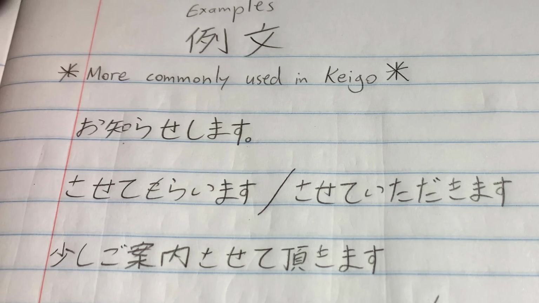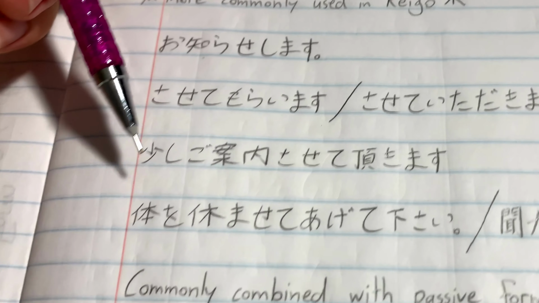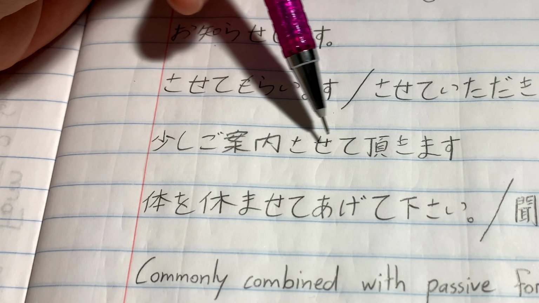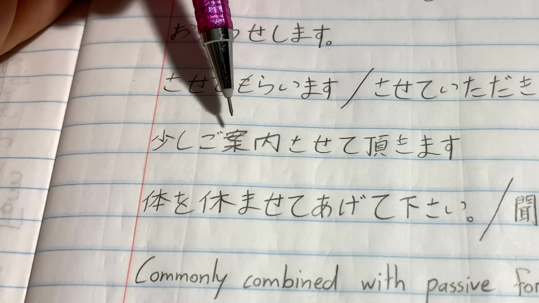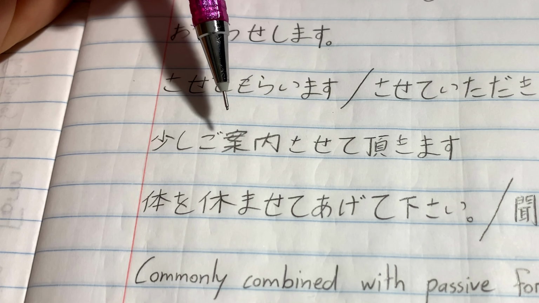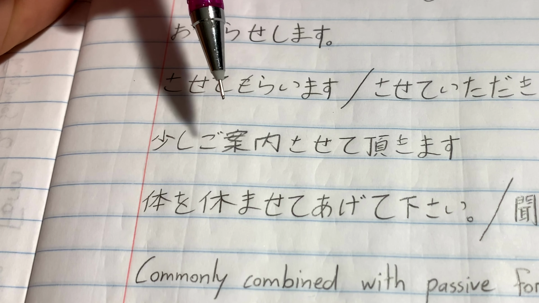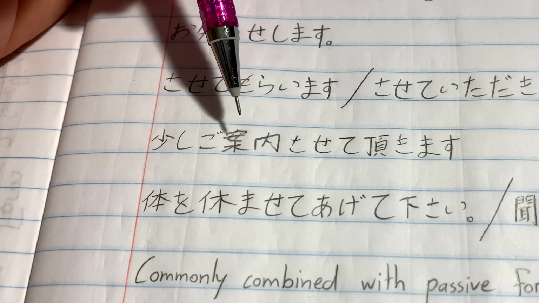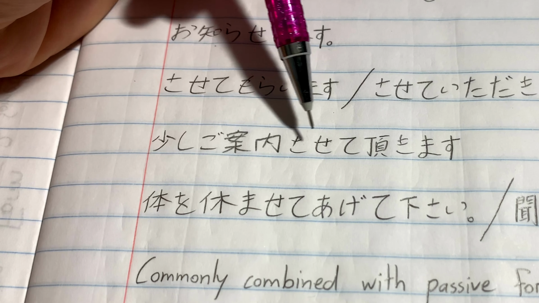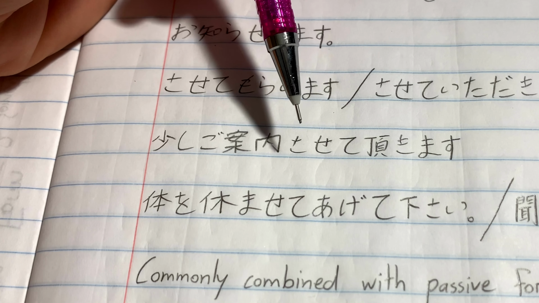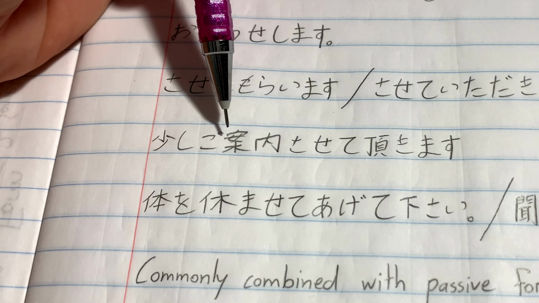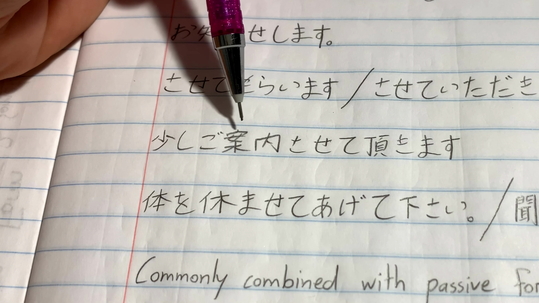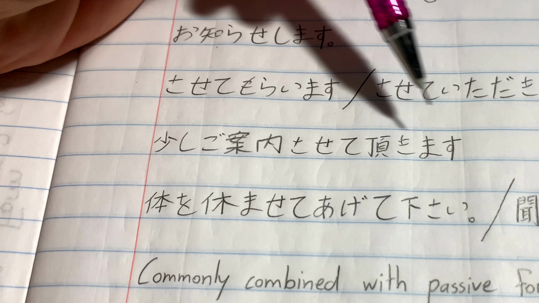So this example down here, 少しご案内させていただきます。So ご案内します is to guide somebody, right? Or to give them a briefing, I guess. So ご案内します。But させて is to let someone or to make someone do the briefing or guide them. But then いただきます is to receive that.